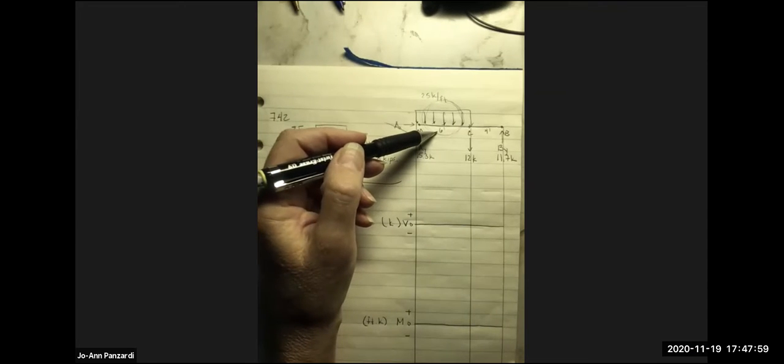So Jordan, what's the load in this distributed load? 2.5 kips per foot. Right, so it's 2.5 kips per foot, and how many feet are we going over? 6. So what's the total load? 6 times 2.5, which is 15.